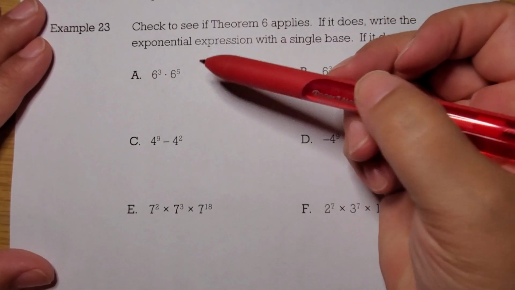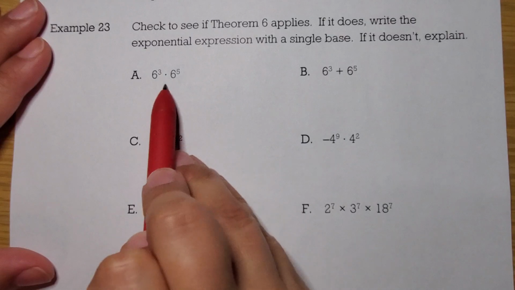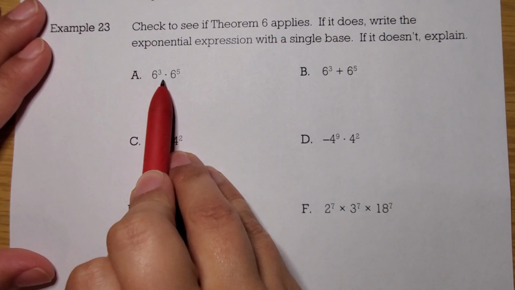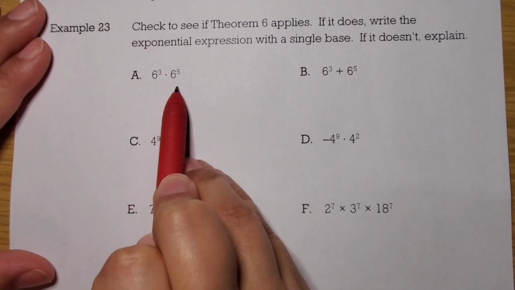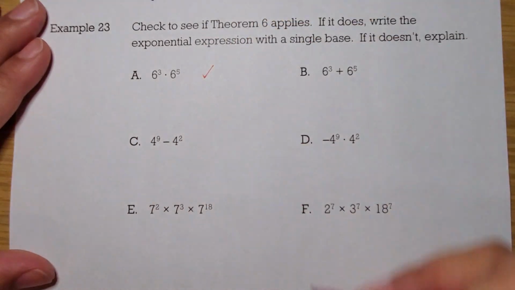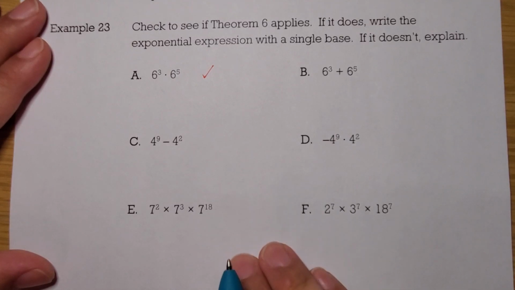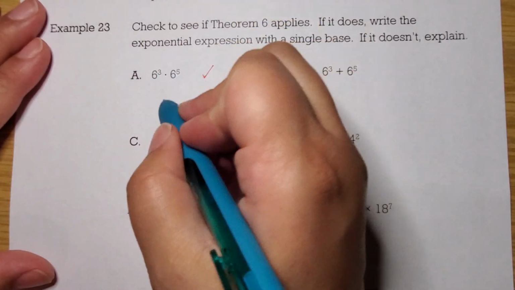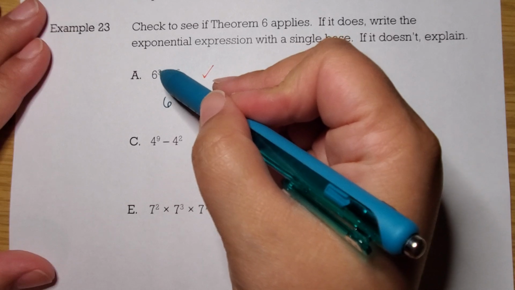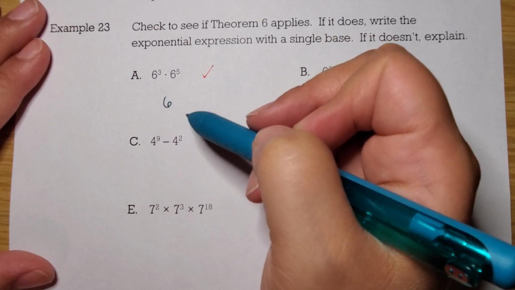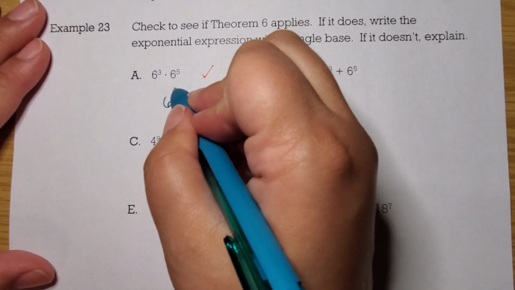So for this first one, what we're looking for is we're multiplying things, which we've got, and the things we're multiplying have the same base, which we've got. So I'm going to use a check mark to indicate that yes, the property applies. So in order to apply the property, we're going to take that base of 6 and we add the exponents. So we need to add 3 and 5 together, and that gives us 8.